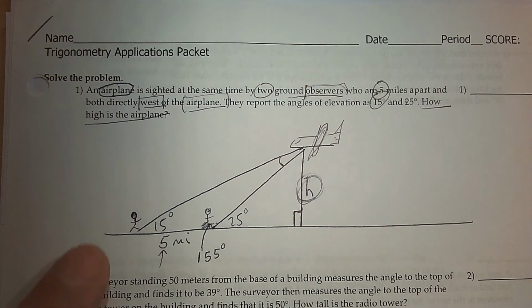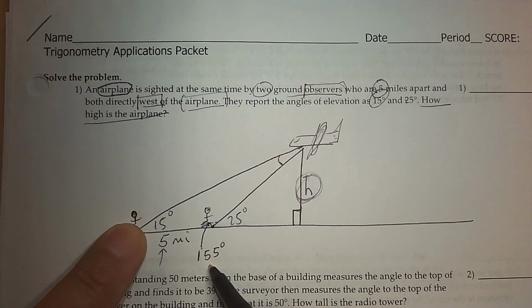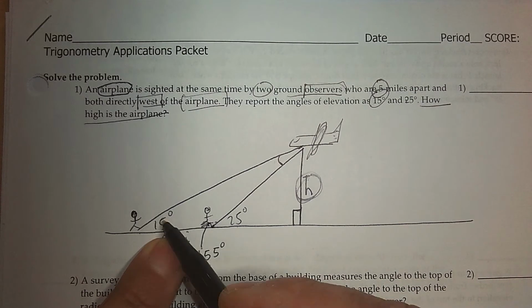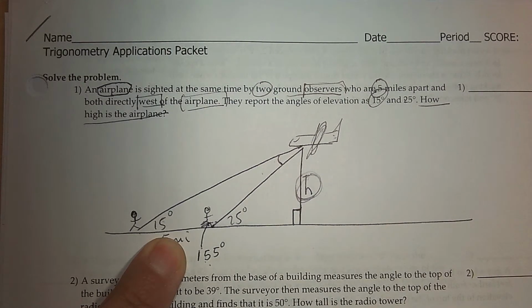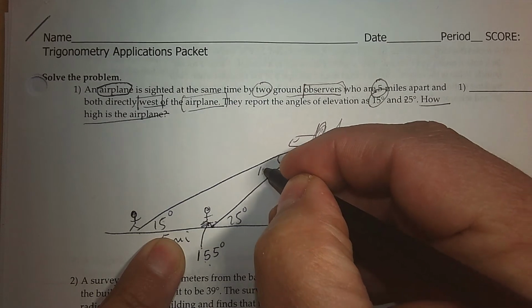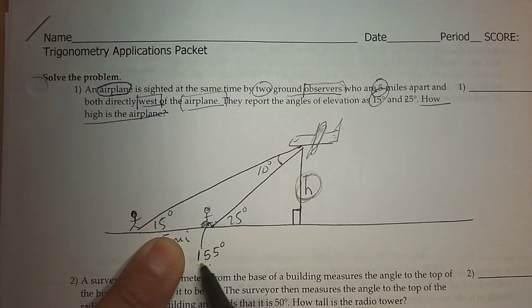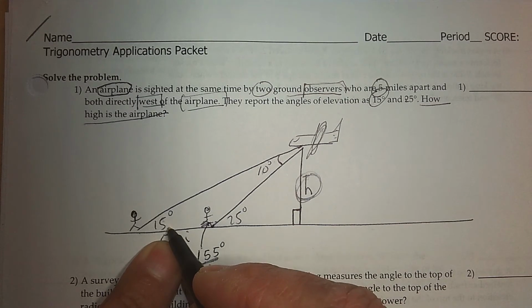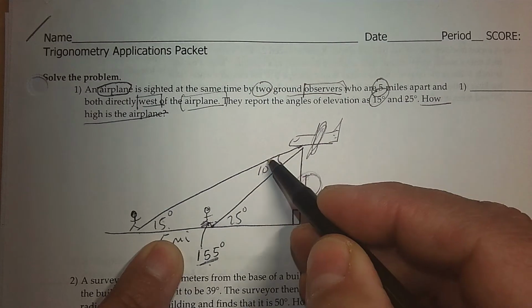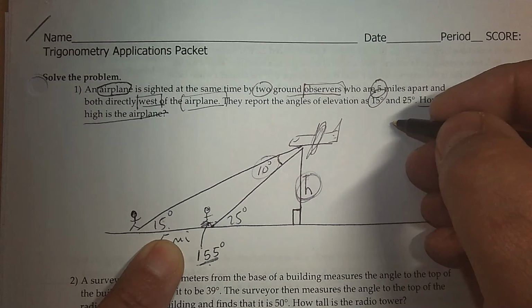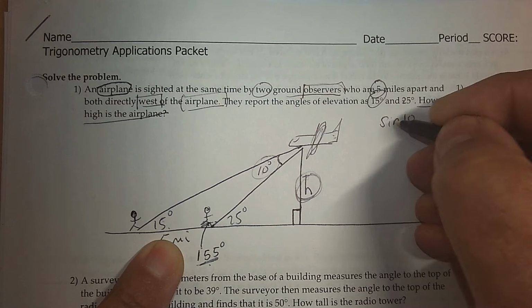So now do I know two angles in that obtuse triangle? How do I find this angle up there? Add and subtract 180. So what's left? What's this angle up here? Oh, I'm recording. I forgot. 10 degrees, yay? Did you see how I got 10 degrees? 155 plus 15, and then what adds to 180, right? It has to add up to 180. So I am going to start with sine 10 over what?